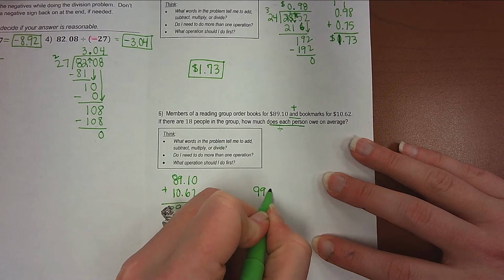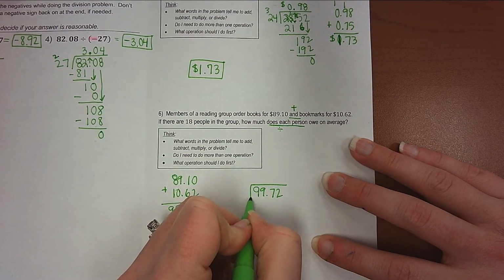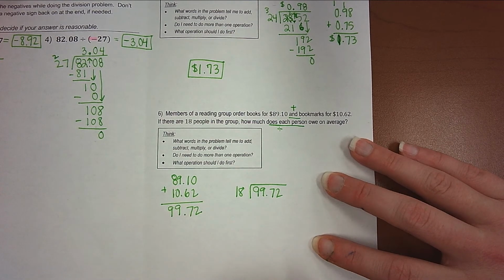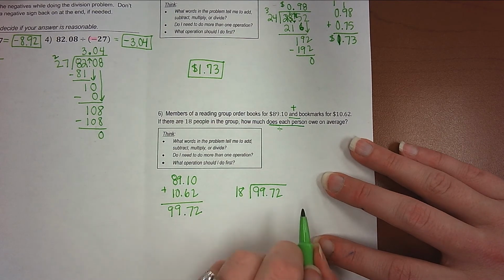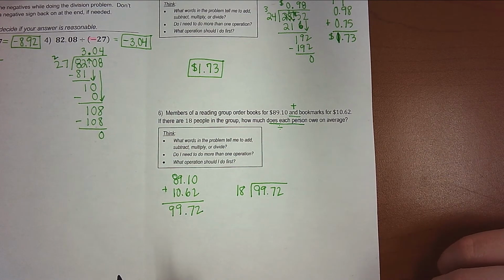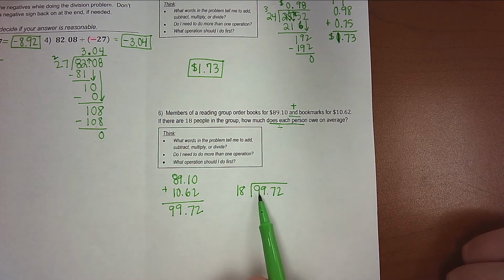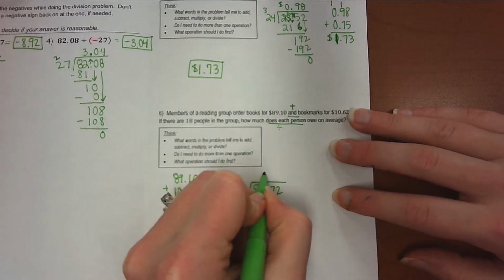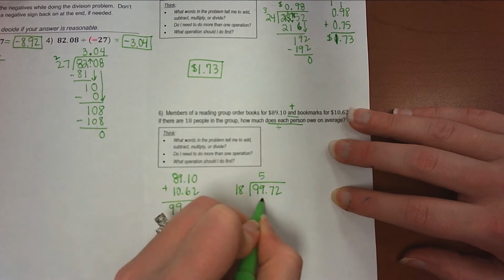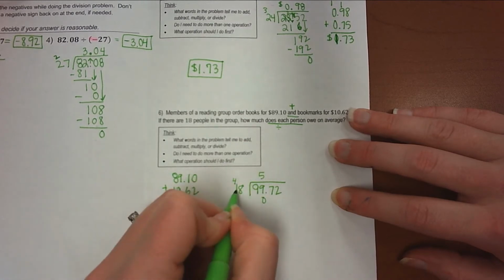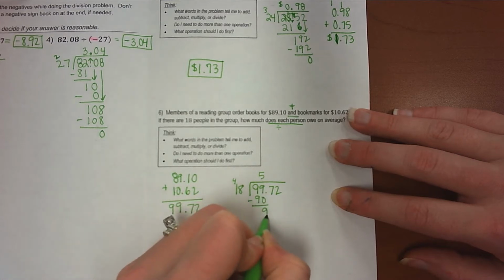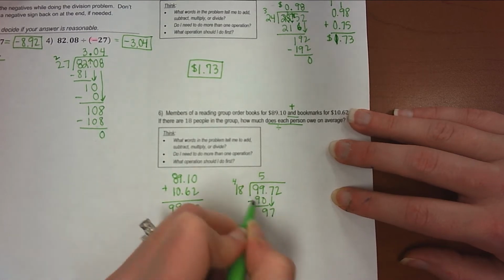And then I'm going to figure out how much each person paid on average. I'm going to divide that by the number of people in the group, which is 18. 18 is close to 20, so I'm going to be using groups of 20 to help myself. 18 cannot go into 9, but it can go into 99. 20, 40, 60, 80, 100. I'm going to guess about 5 times. 5 times 8 is 40, carry my 4. 5 times 1 is 5, plus 4 is 9. So when I subtract, I get 9 and bring down my 7.